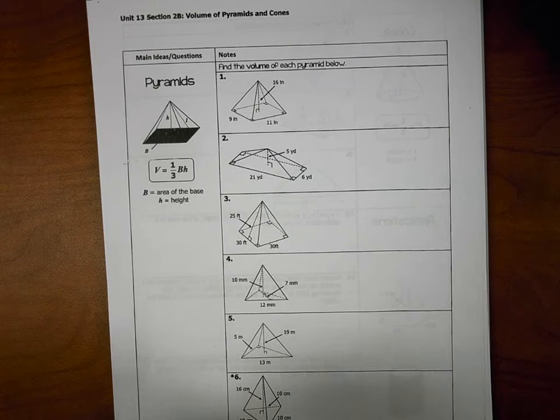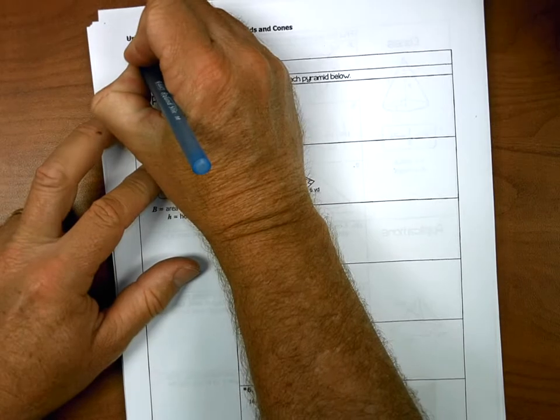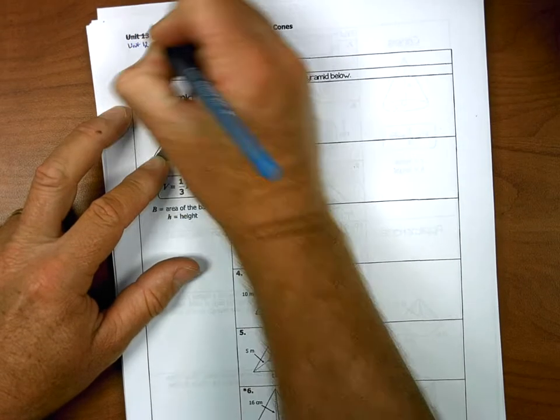Okay, Mr. Trutna, here we go. We're actually on unit 12. That's a typo, my mistake. I made that mistake on every worksheet for unit 12.